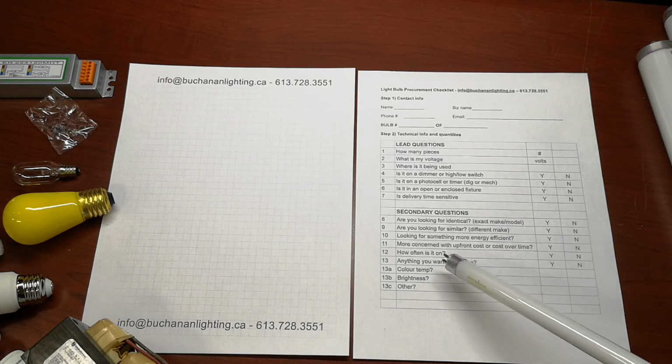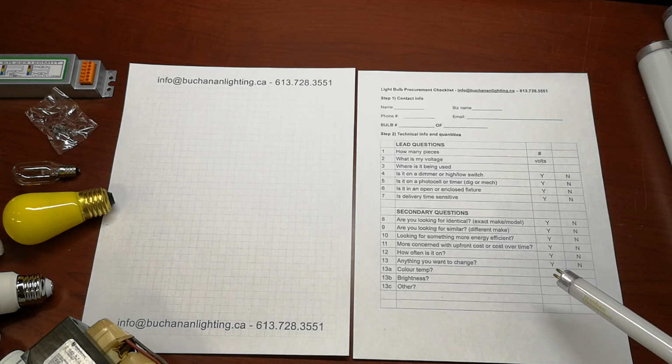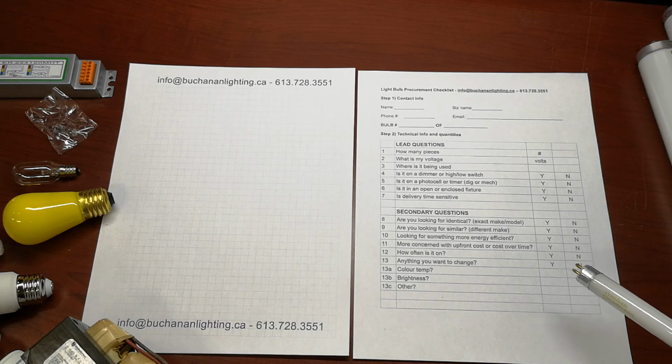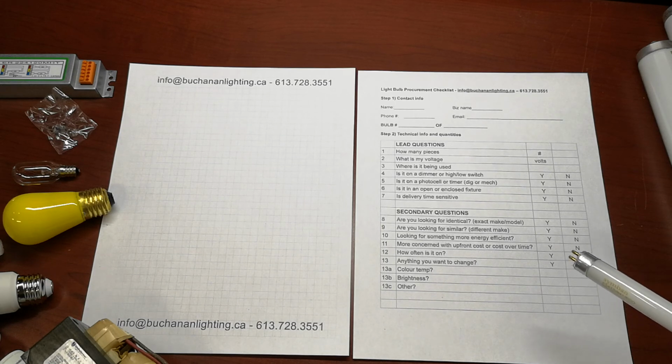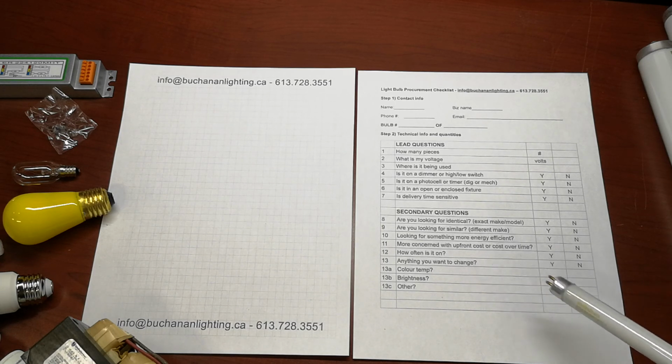And then obviously that leads into the second question. For us to calculate it, if you're looking for hydro efficiencies, we have to know how often it's on. If the light bulb's never on, I can sell you an efficient light bulb, but you won't get any monetary savings. So we need to know how often it's on.